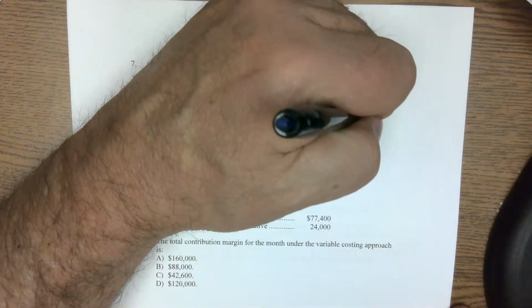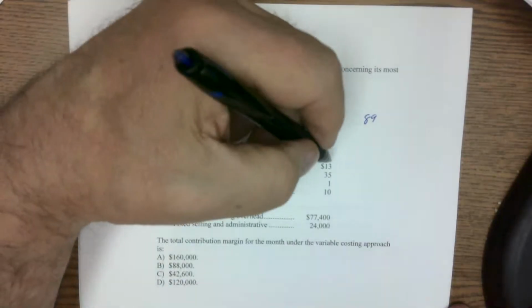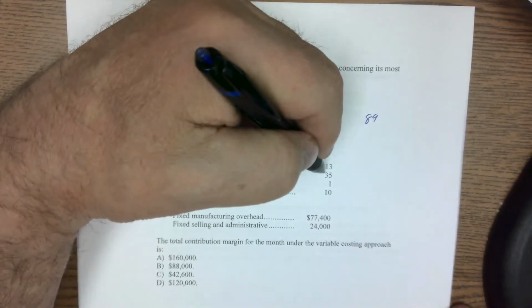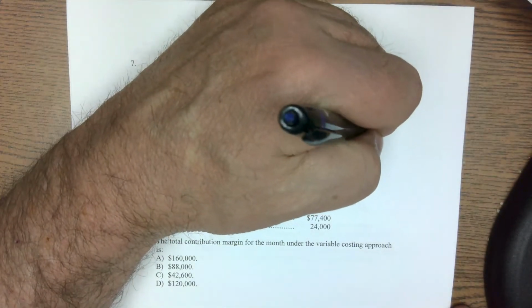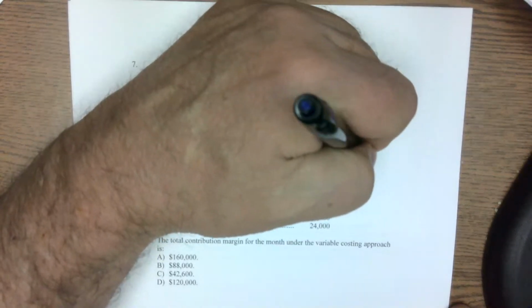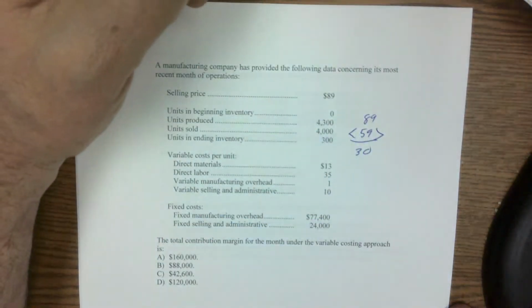Okay, so we've got 89 minus 13 and 35 is 48, 49.59. That would be $30 per unit.